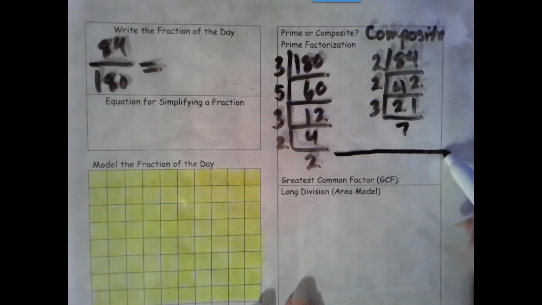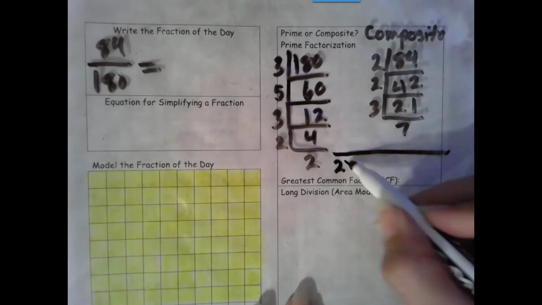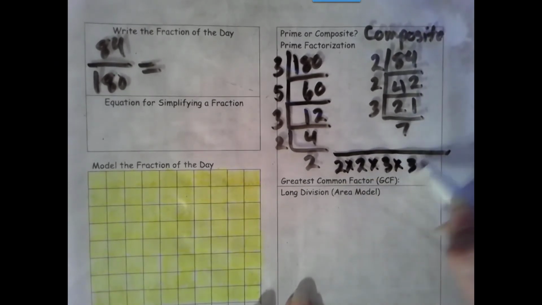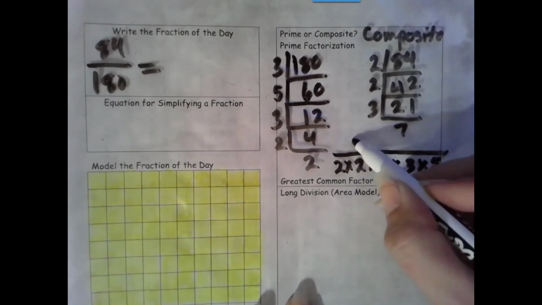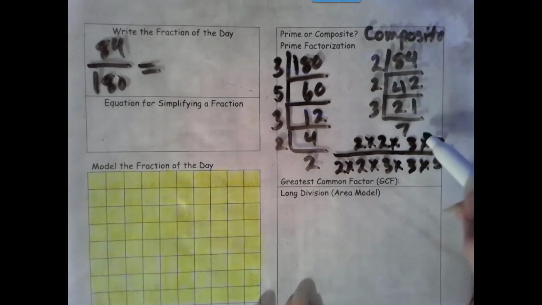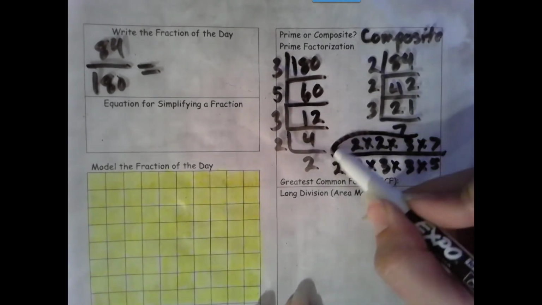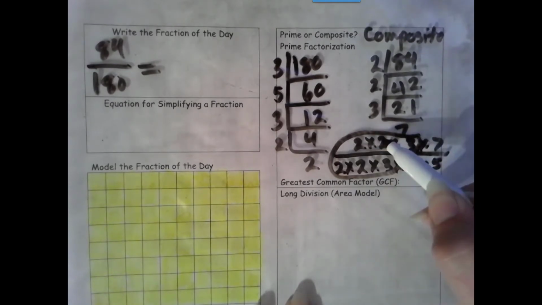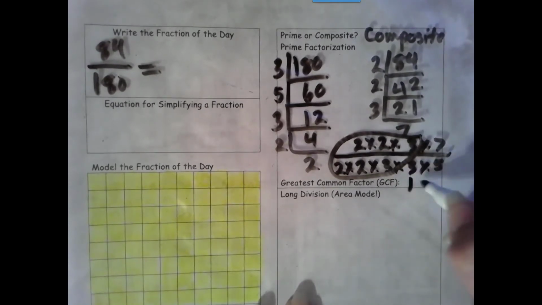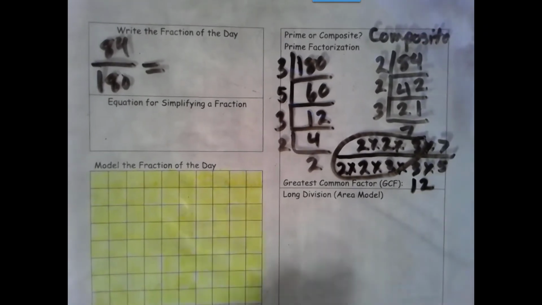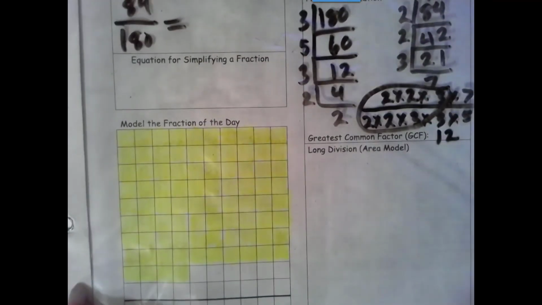Let's go ahead and get down our prime factorization from least to greatest. 2 times 2 times 3 times 3 times 5, and 2 times 2 times 3 times 7. So let's see what we have in common, which looks like 2 times 2 times 3. 2 times 2 is 4 times 3 is 12. That leaves a 7 in the numerator and a 15 in the denominator. So let's go ahead and make our groups of 12.